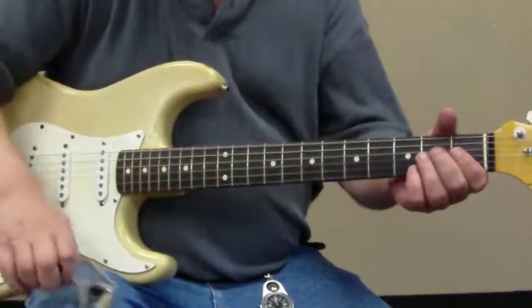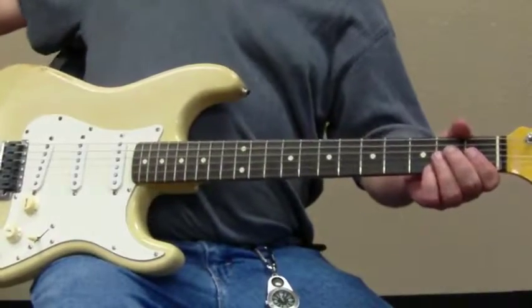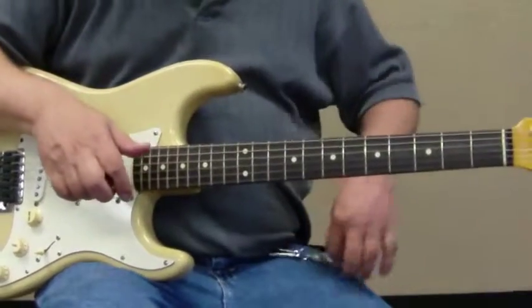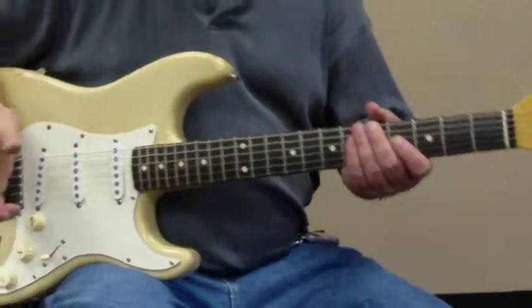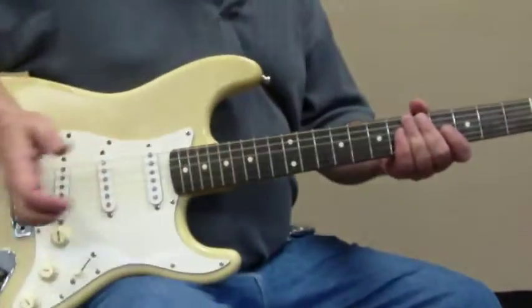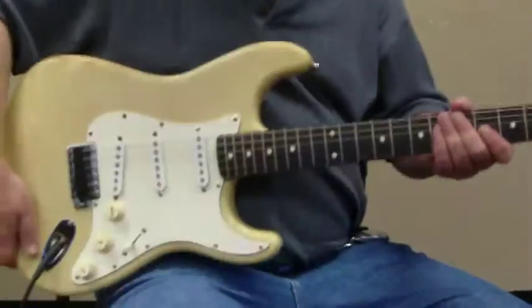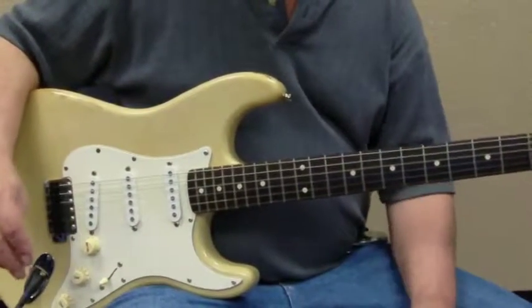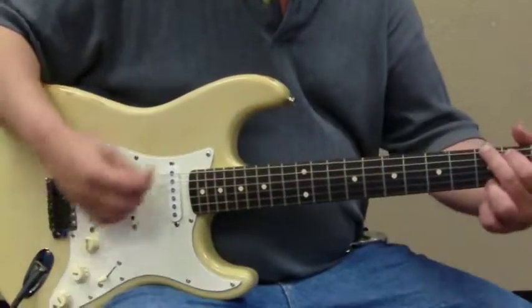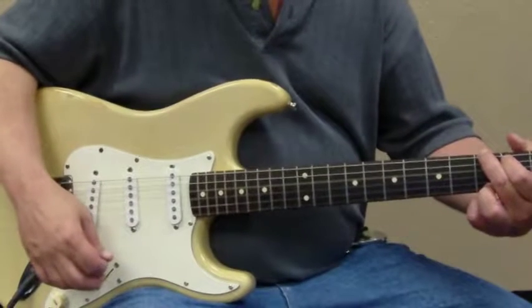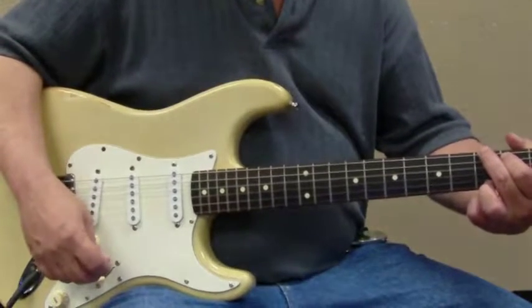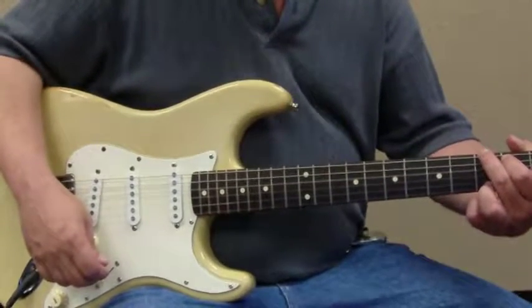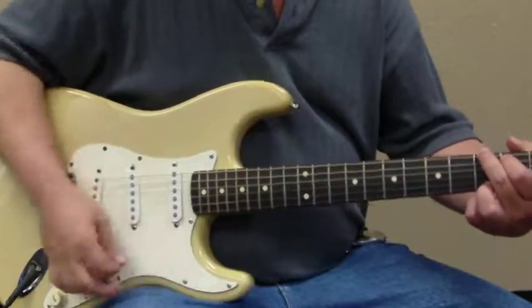Muting is something that we talked about early on, so I want to shift now to get the camera to watch my right hand. When you're playing at this volume, you don't have a whole lot of trouble. You're not going to get feedback. You're not going to have runaway distortion because the amp's not loud enough to do it.